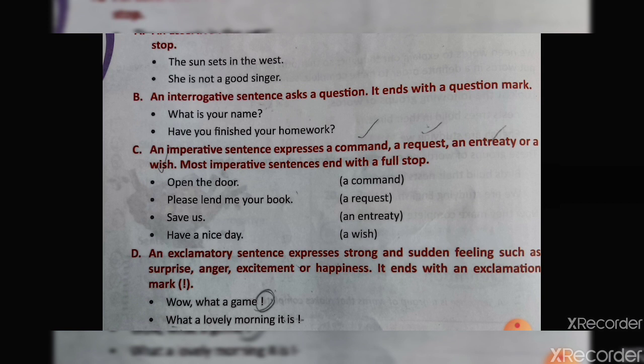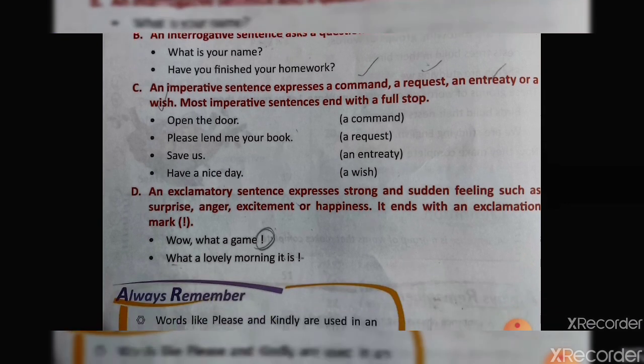And two more things are there in this. All the advices and suggestions are also imperative sentences. For example, if I'm suggesting you to make a register for your maths work, that will be an advice or suggestion. Coming on to the last one, that is exclamatory sentence.